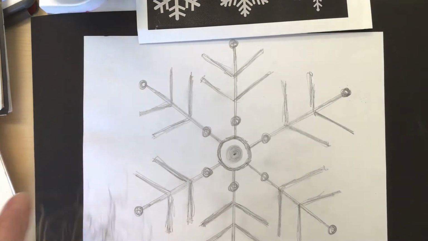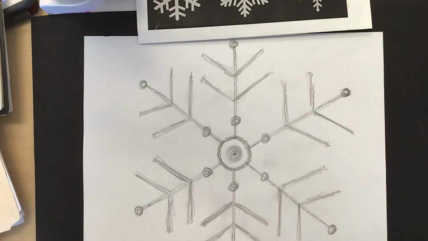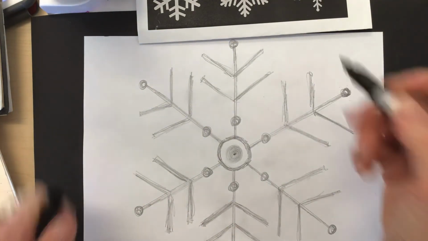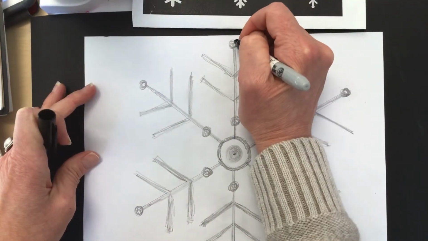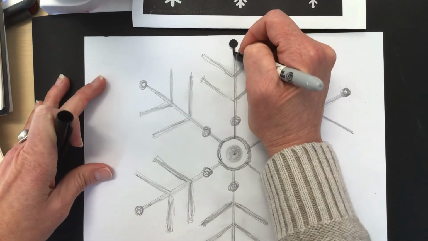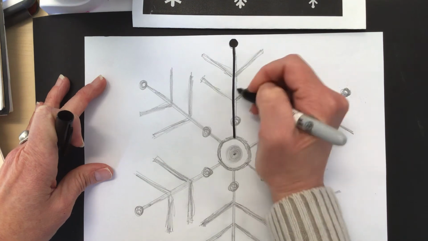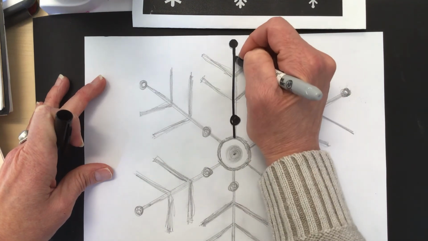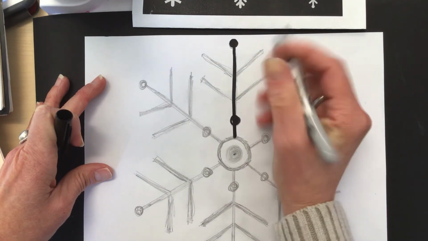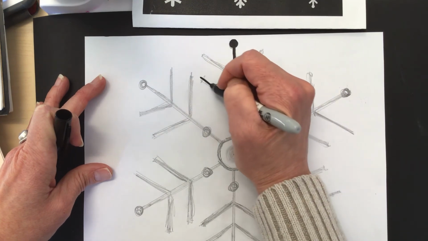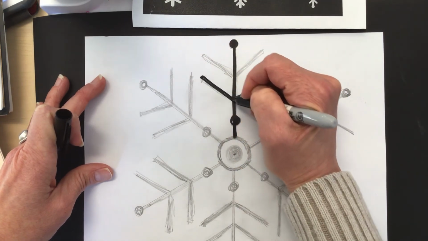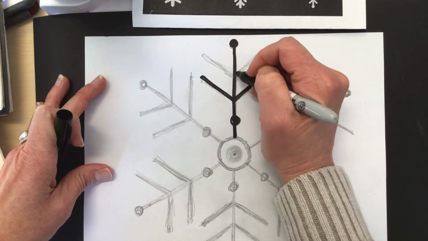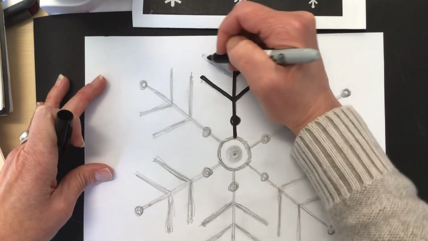Now, to make my snowflake really stand out, I'm just going to take a black marker, or you could use a colored marker if you wanted. And I'm going to trace my lines, going over it to make it thicker, and make it really stand out.